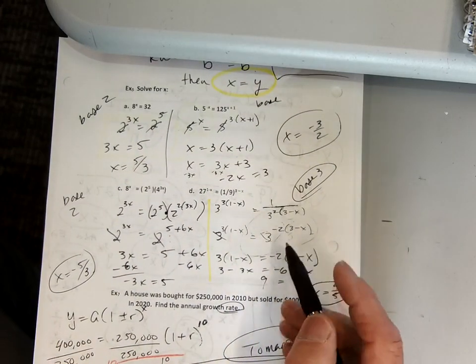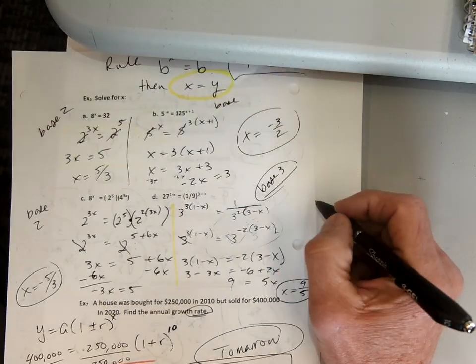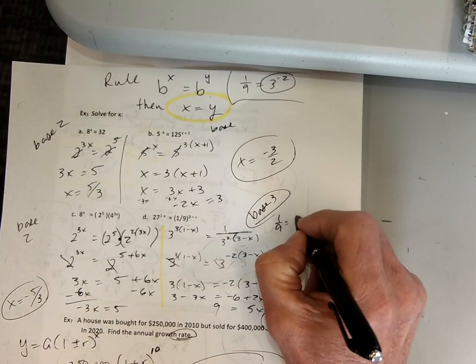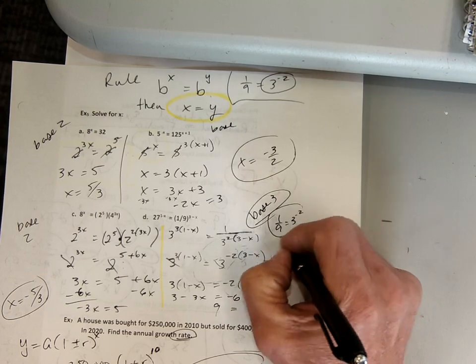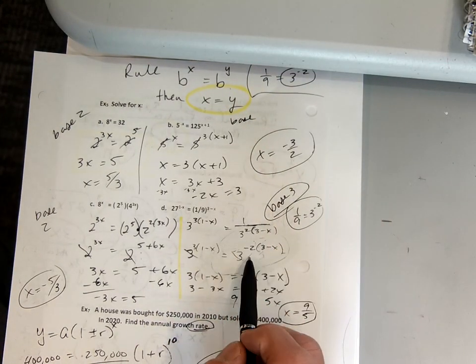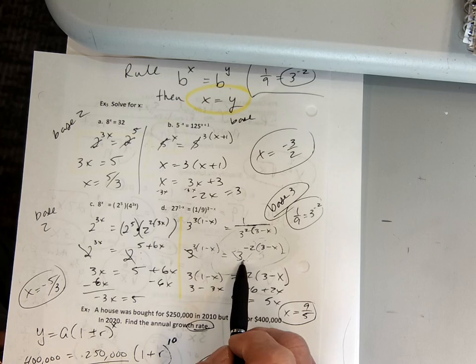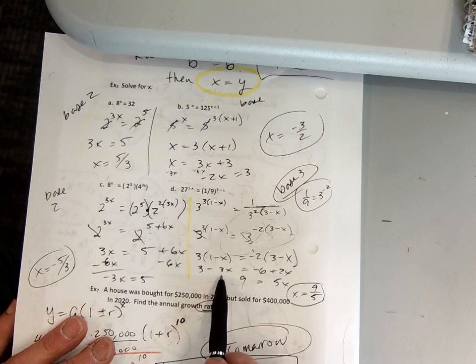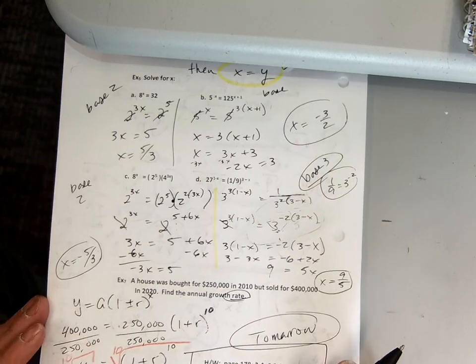Okay, 27. We've got to be careful. What we have to remember is this. 1/9 will be the same thing as 3 to the -2 power. So I changed my 1/9 to 3 to the -2 power. I've got the same base. I solve for x, and I got 9/5.